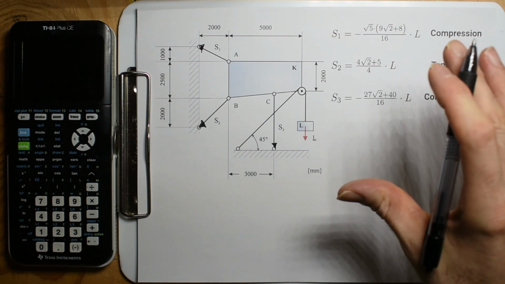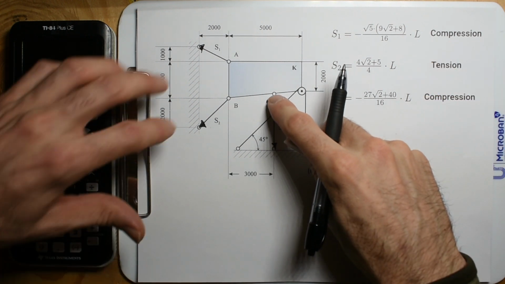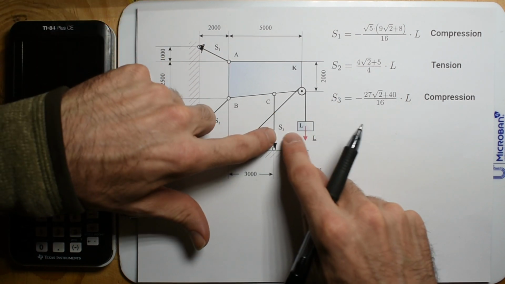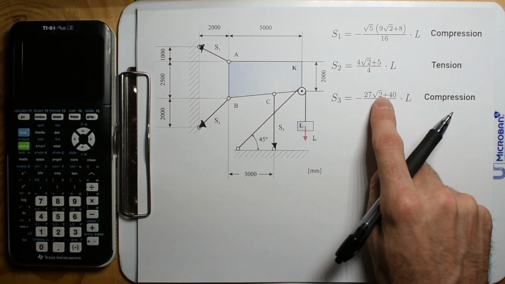And we're going to solve, which one are we going to solve for? I totally forget. I think we're going to solve for S3 in this one. So this is going to be pretty cool.